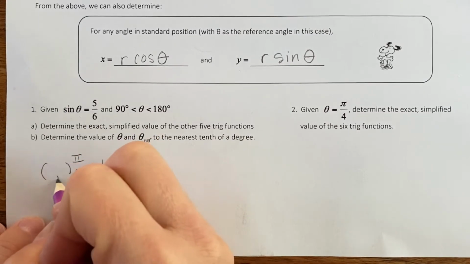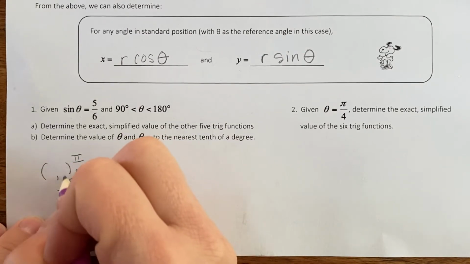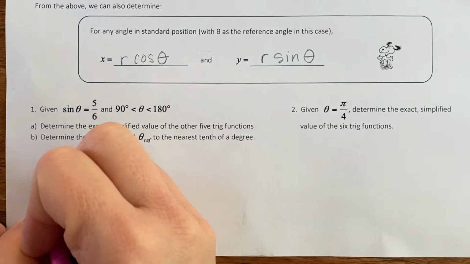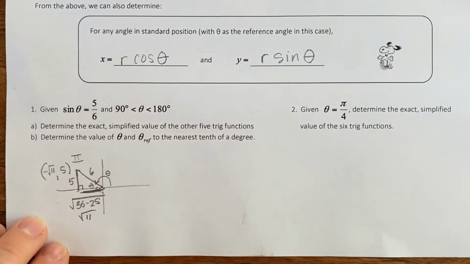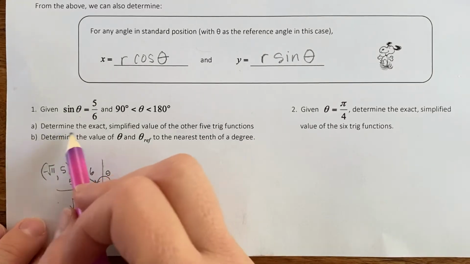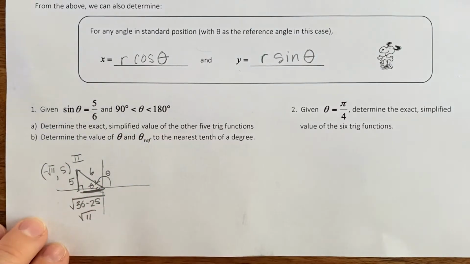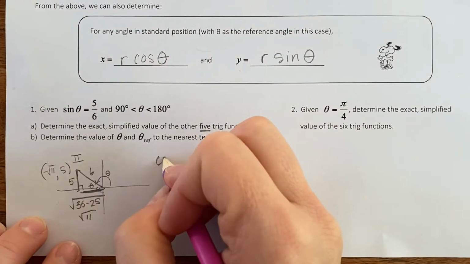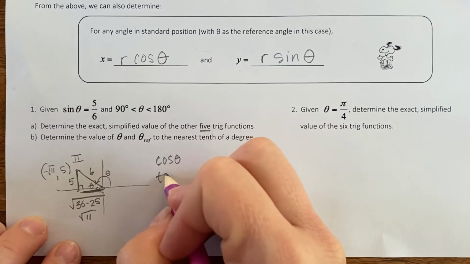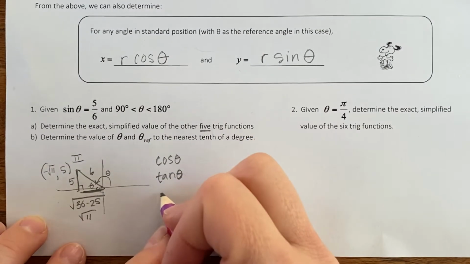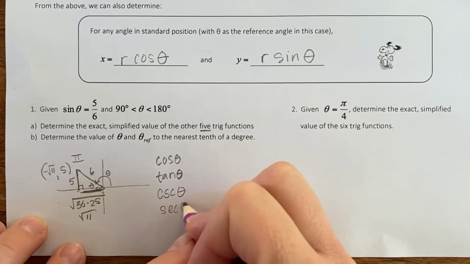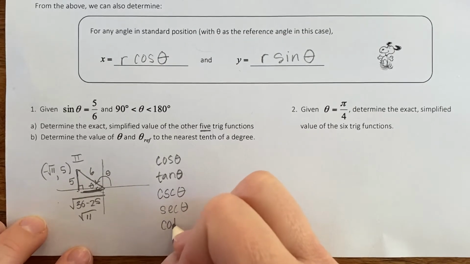So this point would represent, we know this is going to be 5, but we're going back, we're in quadrant 2, so that is going to be negative root 11. So far, so good? So when it says determine the exact simplified values of the other trig functions, the 5 other trig functions, we're talking about the cosine of theta, the tangent of theta, the cosecant of theta, the secant of theta, and the cotangent of theta.